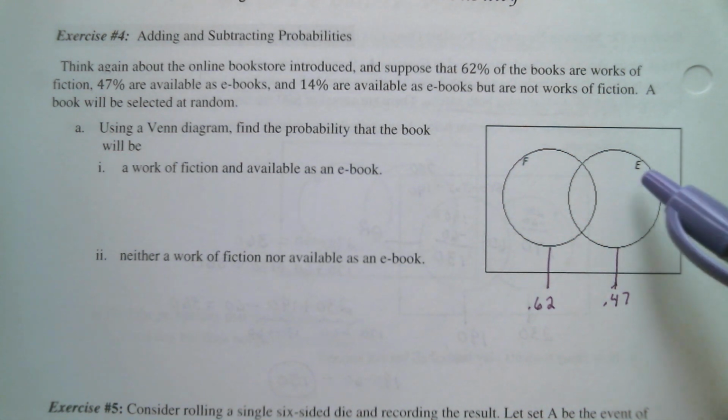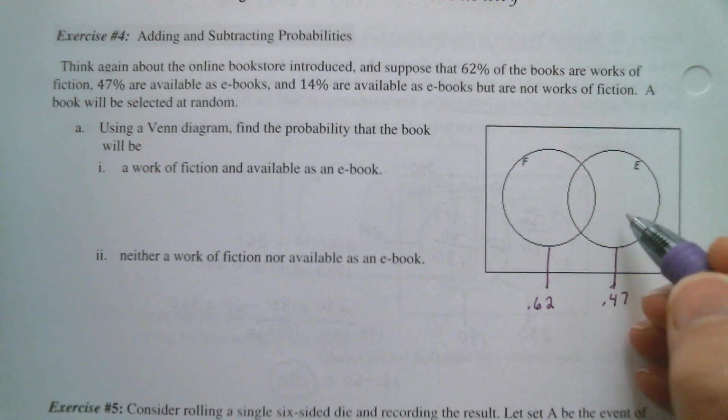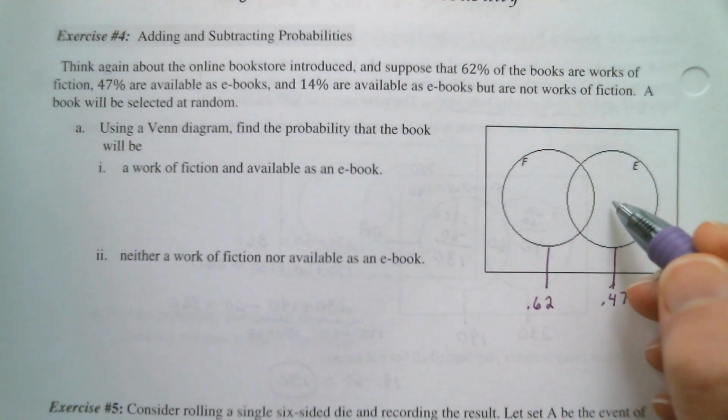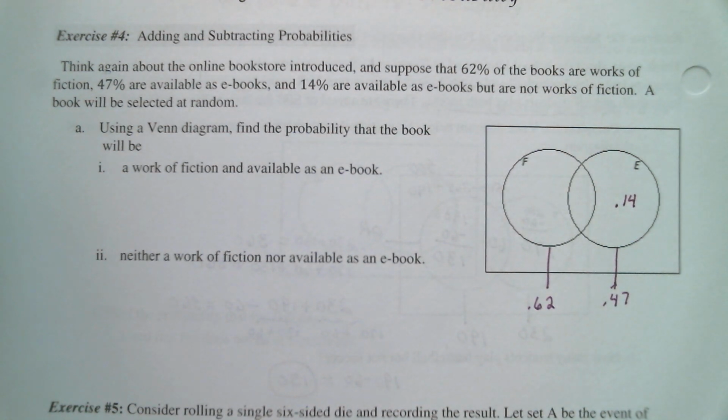So ebooks only and not works of fiction, that would be this right here, 0.14. A book will be selected at random. Using a Venn diagram, find the probability the book will be a work of fiction and available as an ebook.